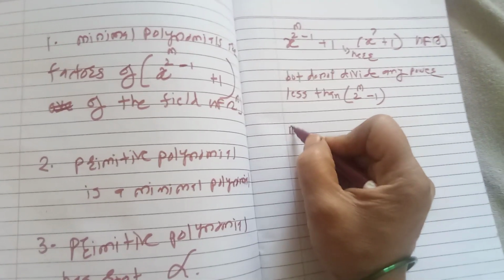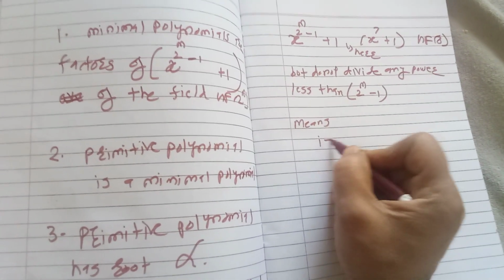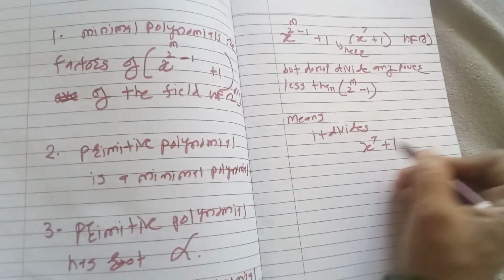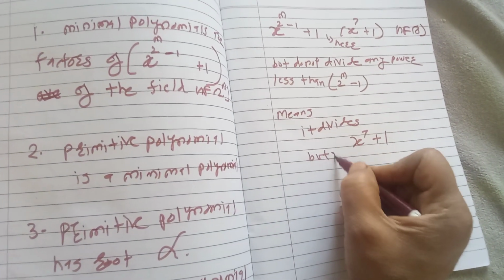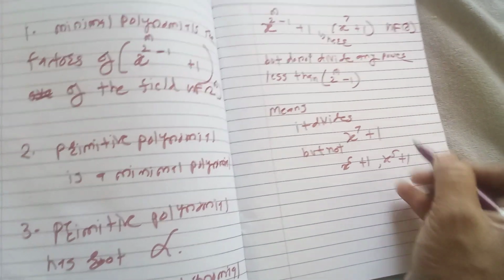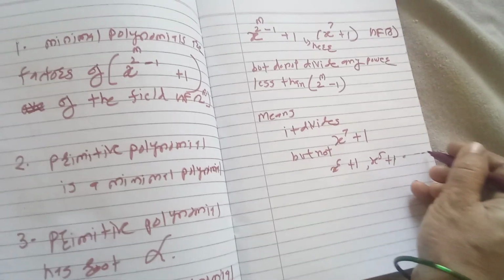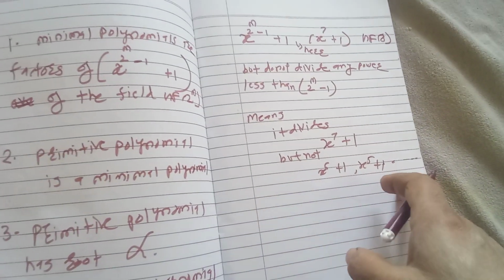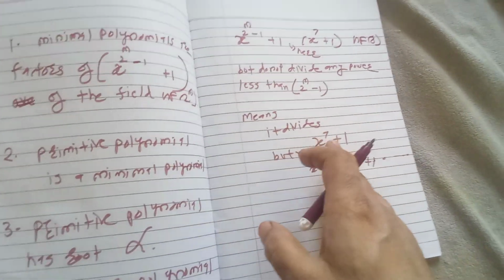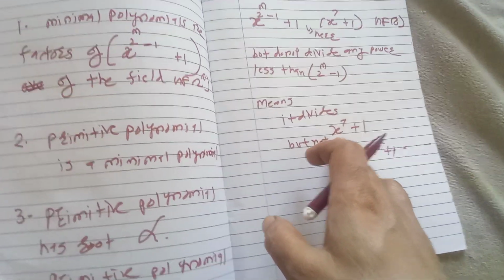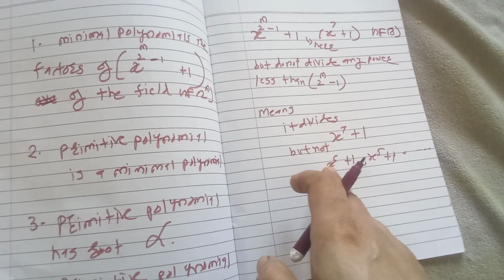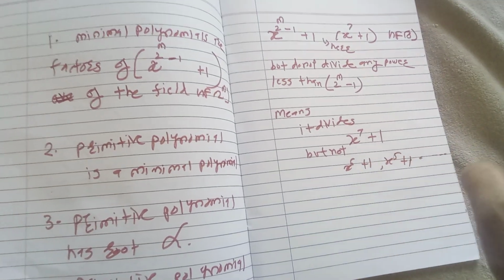Means it divides x raised to 7 plus 1 but not x raised to 6 plus 1, x raised to 5 plus 1, x raised to 4 plus 1, x raised to 3 plus 1, x raised to 2 plus 1, x plus 1. So it divides only x raised to 7 plus 1, but not the lesser degrees. That means x raised to 6 plus 1, x raised to 5 plus 1, likewise.